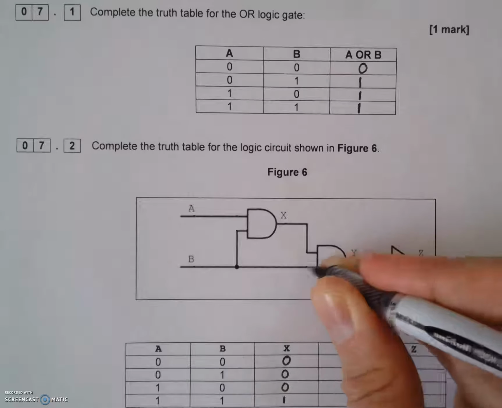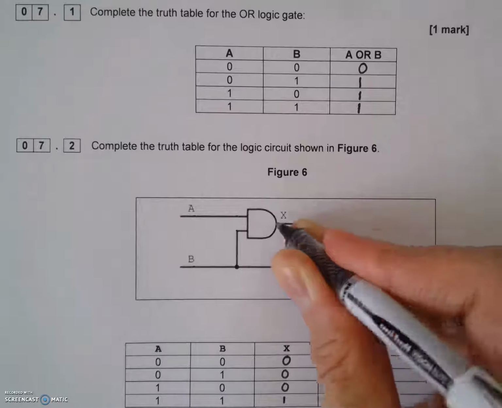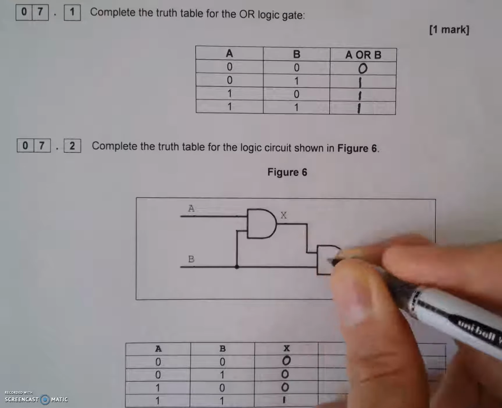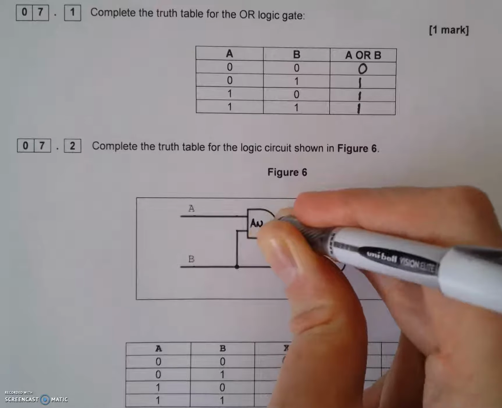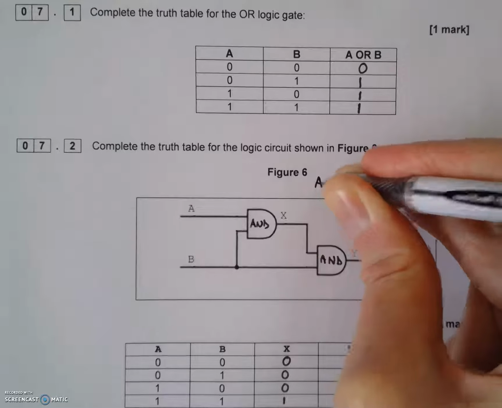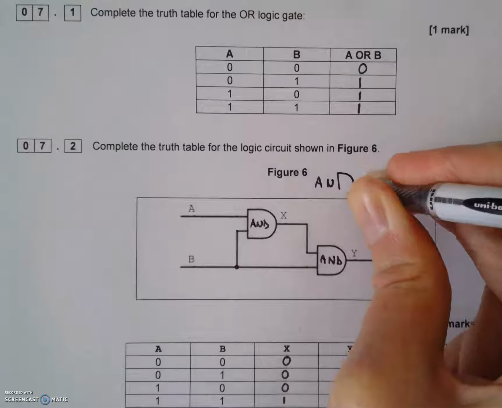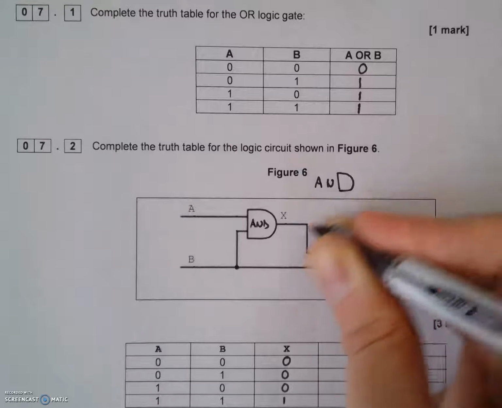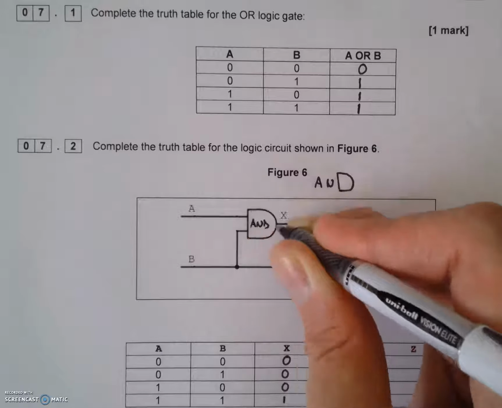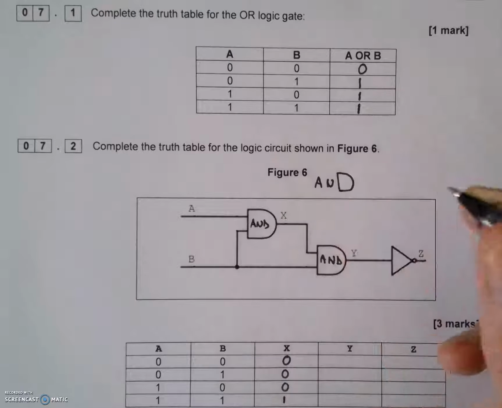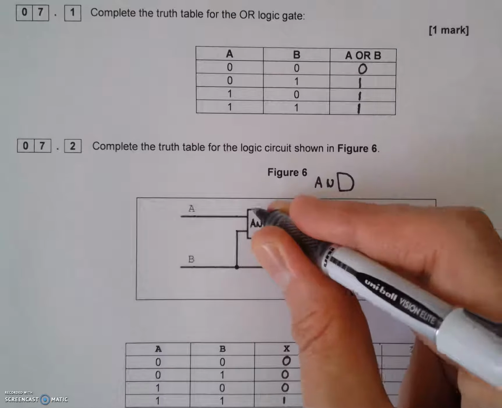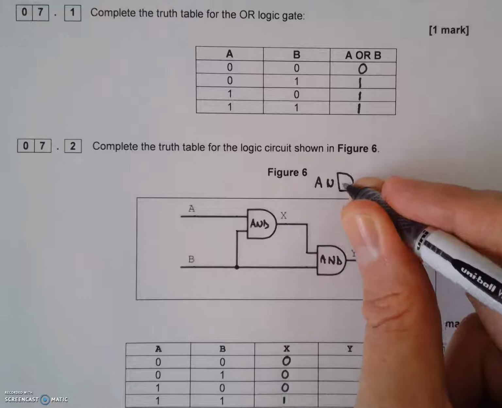Y is an AND gate as well. So I've got 2 AND gates there. This question was not labelled as such. You just need to remember that this here is an AND gate, and one way to help you remember that is AND actually looks like a D. I think it looks like a D there. If that helps you to memorize it, use it. If not, then just leave it. But I think that looks like a D, and that helps remember that is an AND gate.